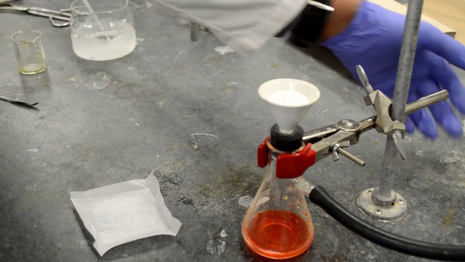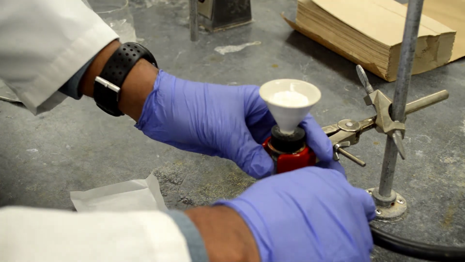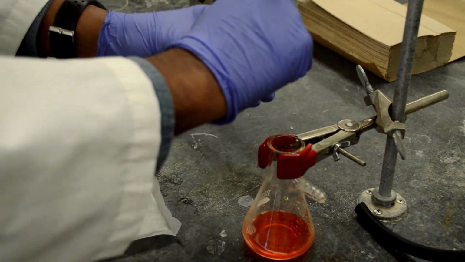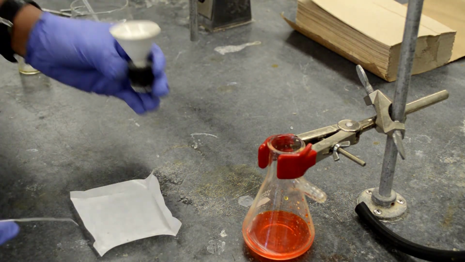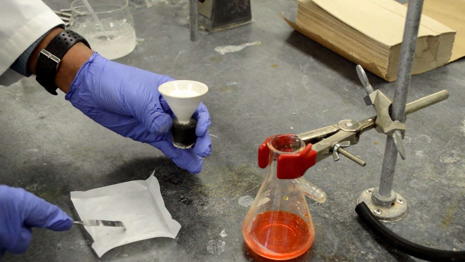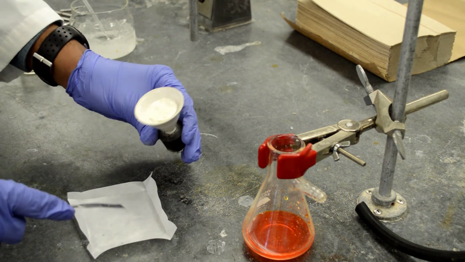Okay, after about 10 minutes of drying in the vacuum filtration, I'm going to stop the filtration, remove this dried acetanilide, and transfer onto a pre-weighed or tared weigh paper. I zero the weigh paper on the weigh scale.